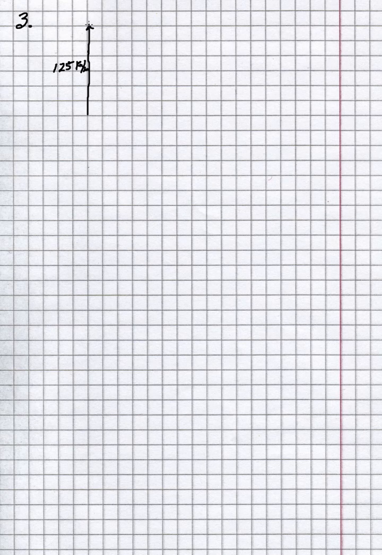We still have a wind speed of 75 kilometers per hour in that southeasterly direction. All right, so we still have a 45-degree angle here, just like the last one.